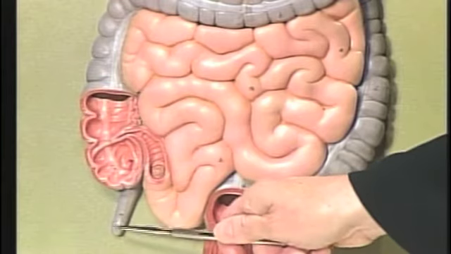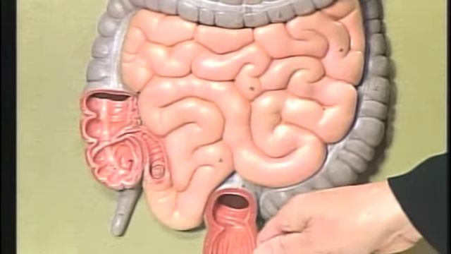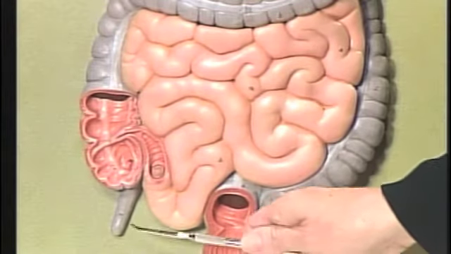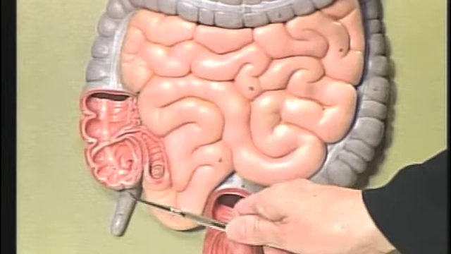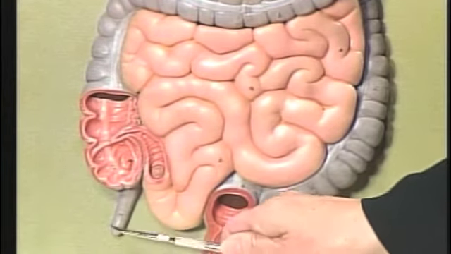So if the appendix ruptures and that material gets into the abdominal cavity, severe infection and perhaps even death can occur. So that's why we hear about the appendix a lot, because it does have that possibility. We do not know the function of the appendix.